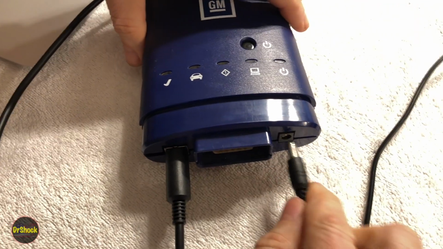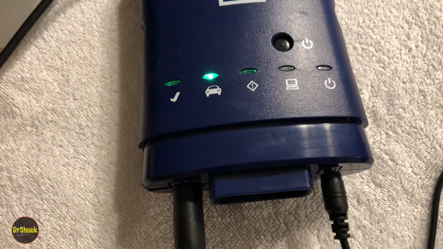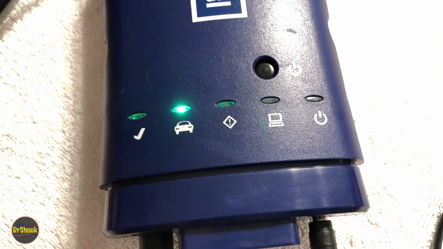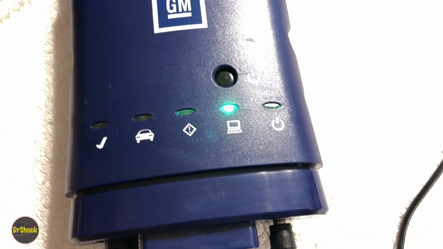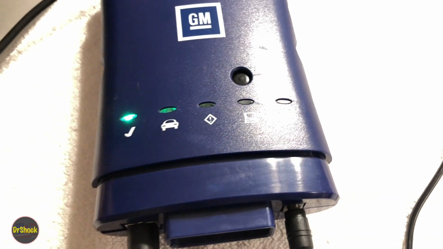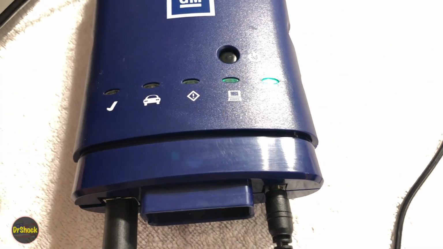And we're going to power it on. And let's see what we get. So she's starting off on the vehicle board test. Now she's moving over to the interface board test. She passed post. And she's ready to go, and she chirped just fine.